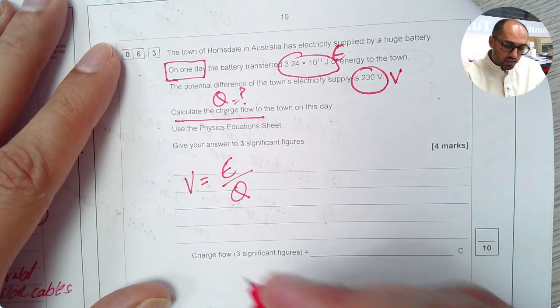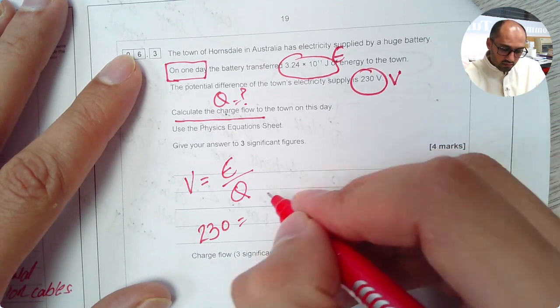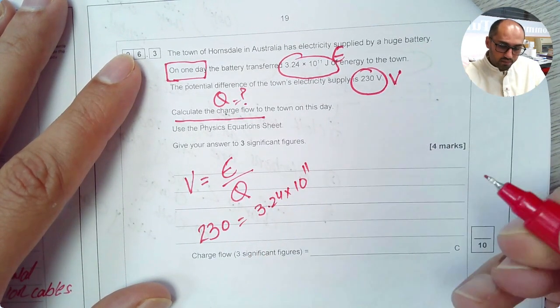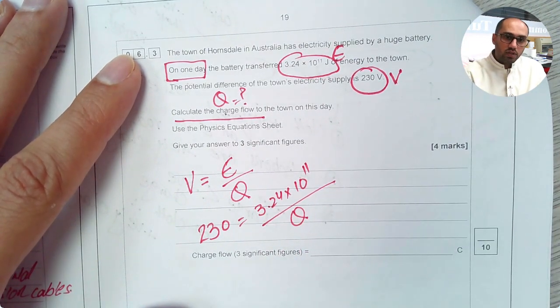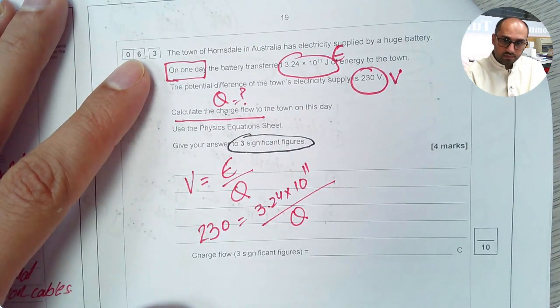So instead of V, I'll write down 230 equals. For E, I will write down 3.24 times 10 to the power of 11. And for Q, I'll leave it as it is. One more thing that you have to keep in mind is you must give your answer to 3 significant figures.